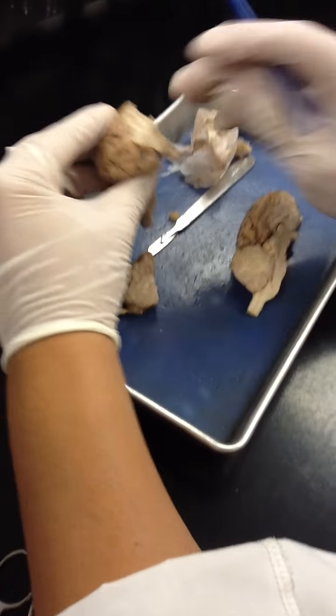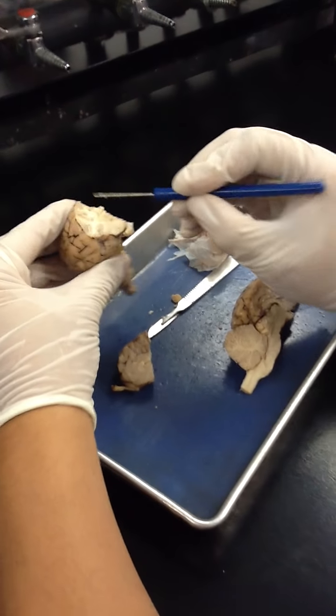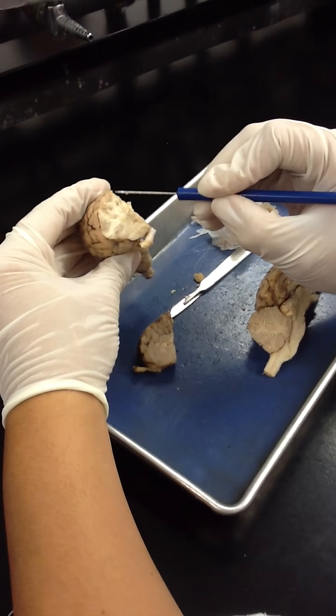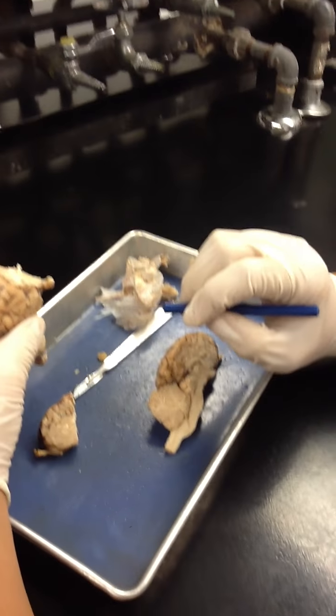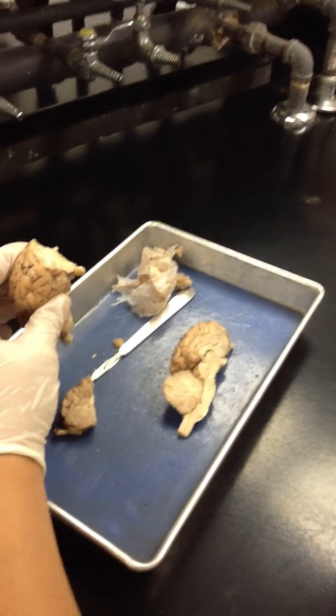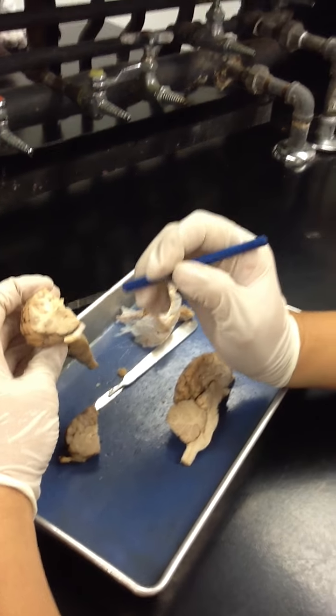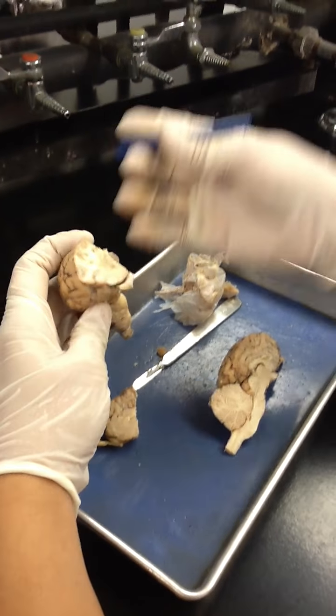Okay, and then we don't call this arbor vitae. That is only in the cerebellum. And then here is this white matter, mostly white matter. Do you see the gray matter wrapping around it? So the more bumps and grooves we have, the more gray matter we have. Do you see that? Because it goes up and over more. So that's why the more bumps and grooves, the more neurons you have, the better processing power you have.